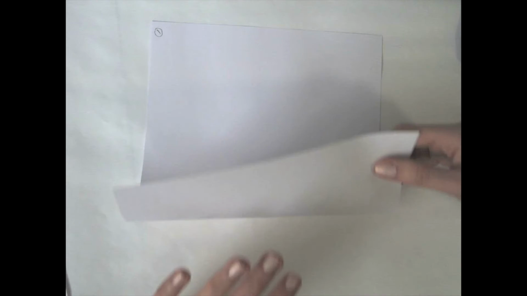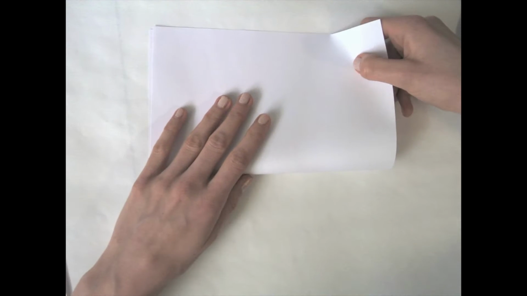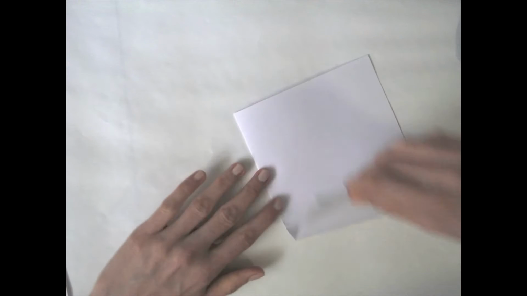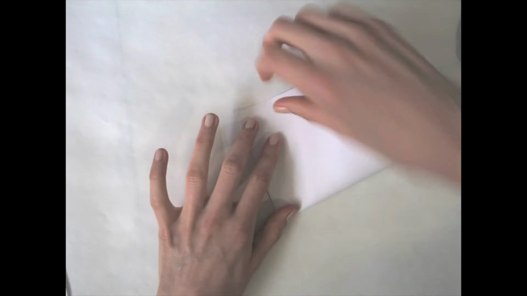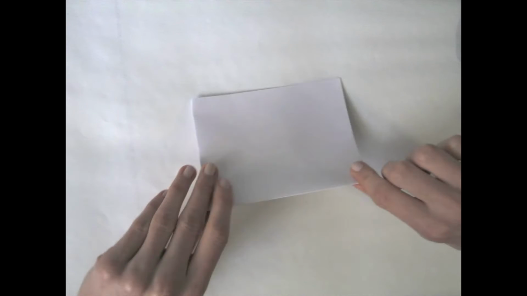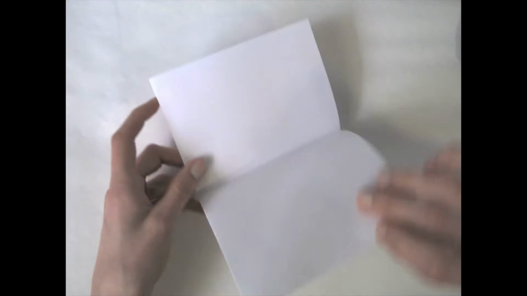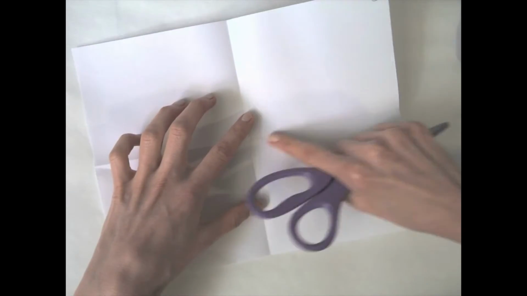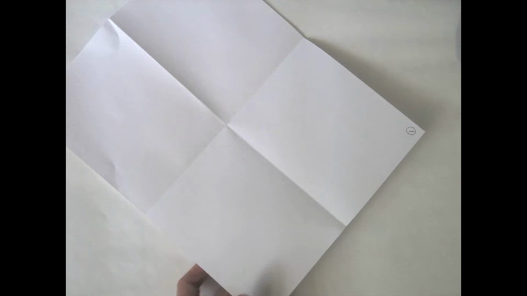The first thing you are going to do is take one of your sheets of paper and fold it into fourths. To do this, I fold the paper in half once, and in half again. After you fold the paper, you are going to unfold it and cut along the fold lines with your scissors. You are going to cut out a small rectangle.